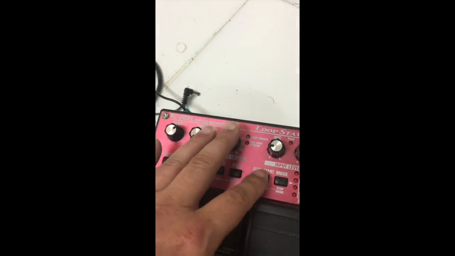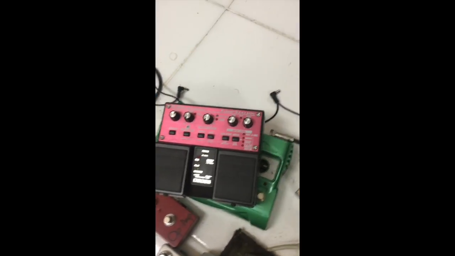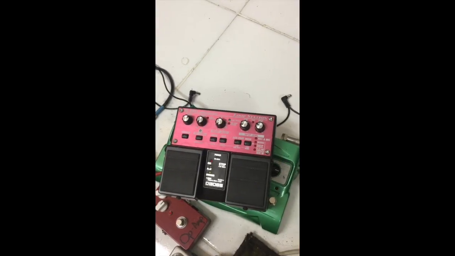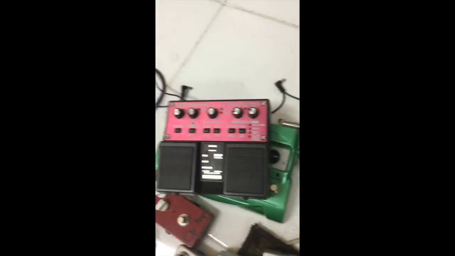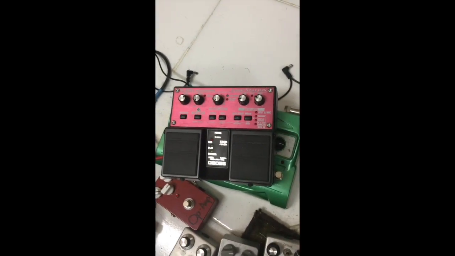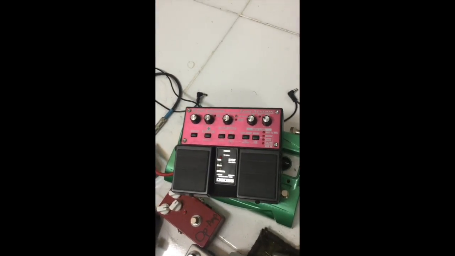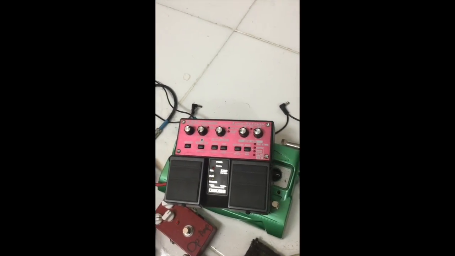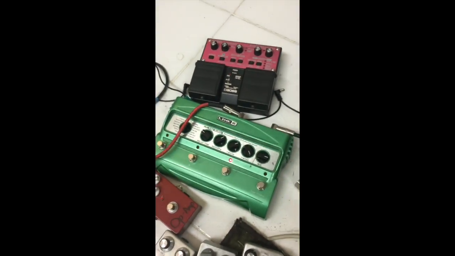You have the auto start button, so if you're waiting to start playing, once you start playing, the pedal will kick in and start to record. And as you can see here, you can play overdub. You can record and then immediately have it play back, and then just begin overdubbing on top of what you've already written. And it has a reverse key as well, which is something that I use a lot to help create some extra texture within the drone that I create. But I digress. Let me move on over here.